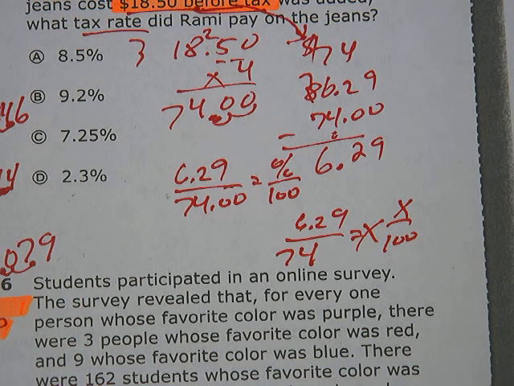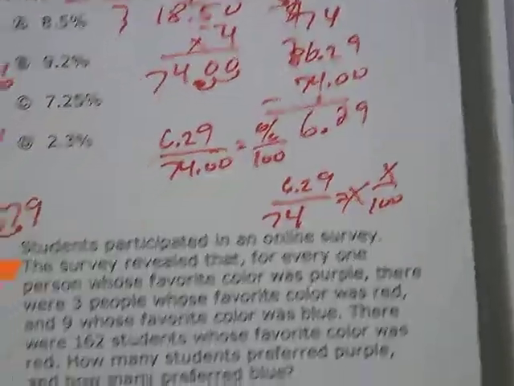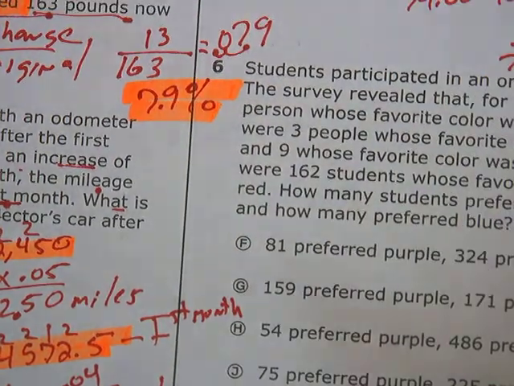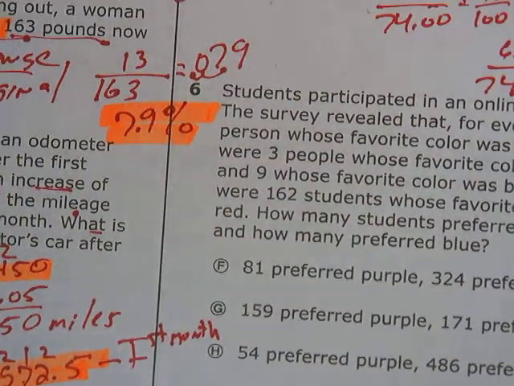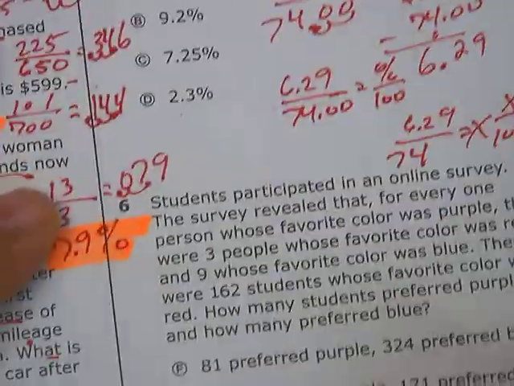Well, that's the part. Part over total, percent over 100. So part over total equals x over 100. All I've got to do is cross multiply and divide.